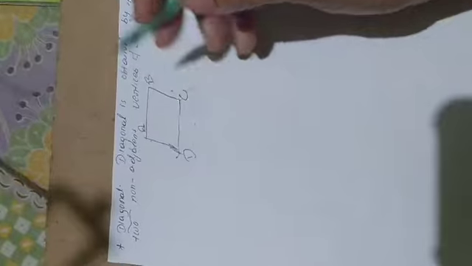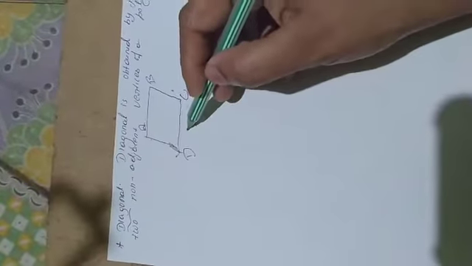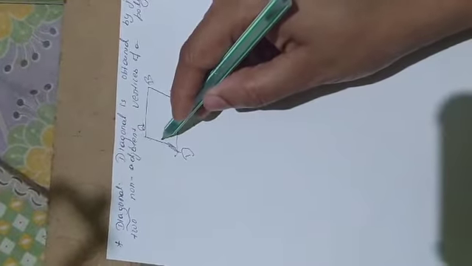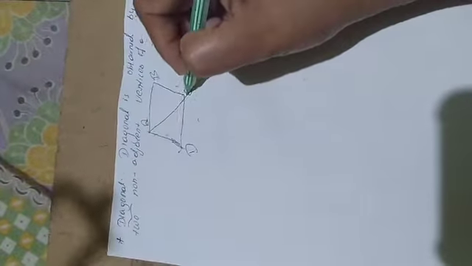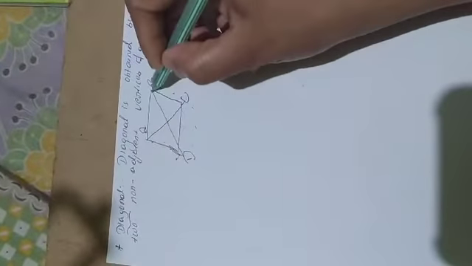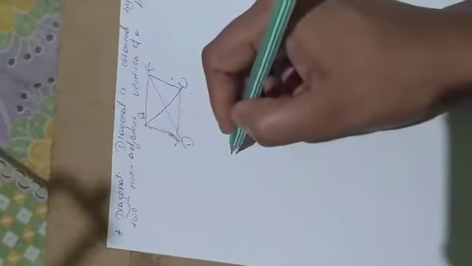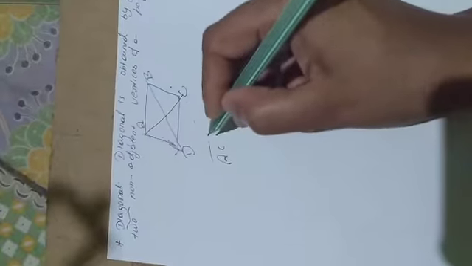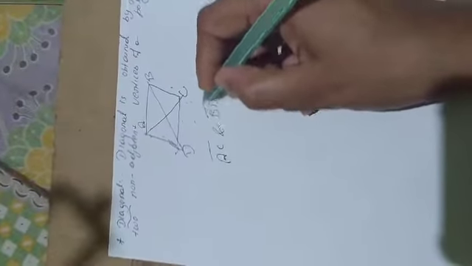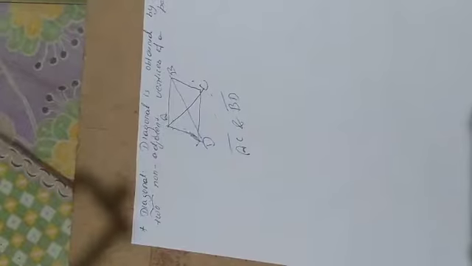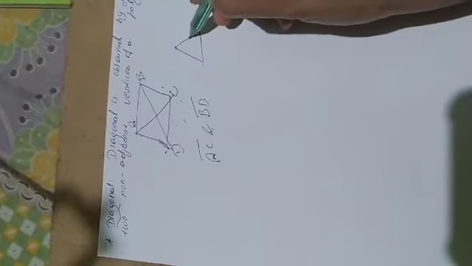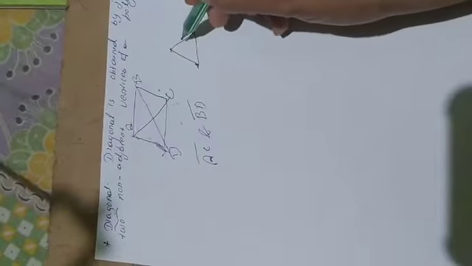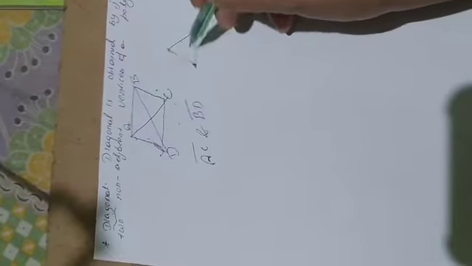Non-adjacent means, see, these two are non-adjacent, isn't it? So joining the non-adjacent vertices, AC or DB, these two are called the diagonals. So AC and BD are the diagonals. But in a three-sided figure we won't get diagonals, because we have to join a vertex, but here we won't get one. This is one side, so it doesn't have a diagonal.